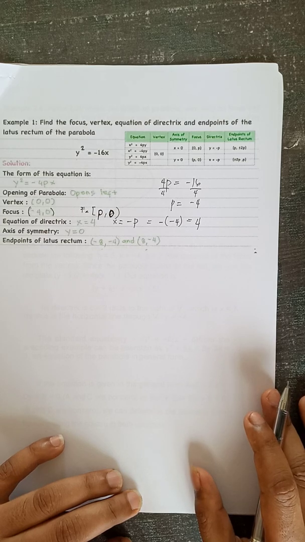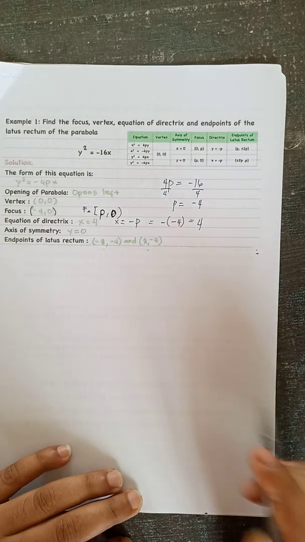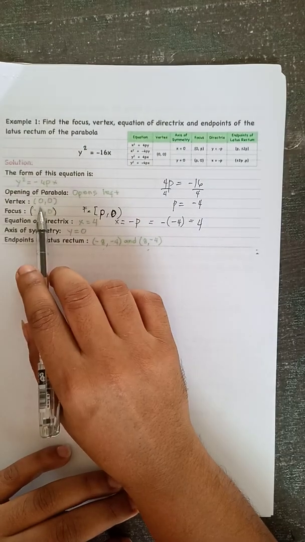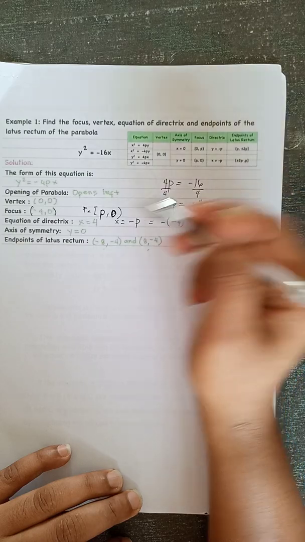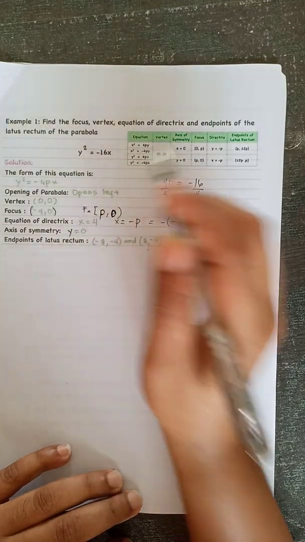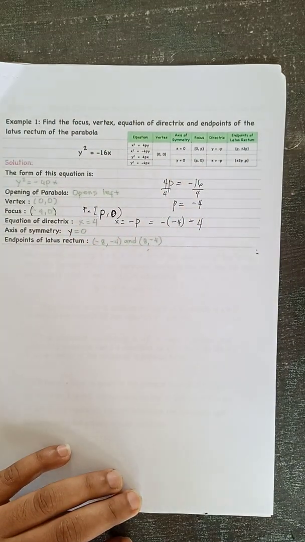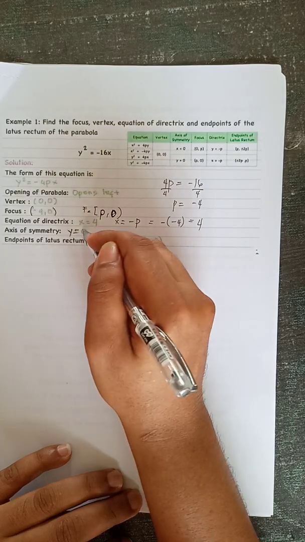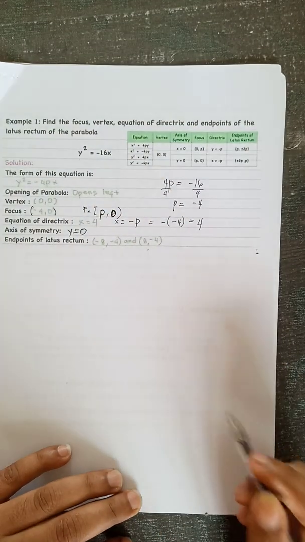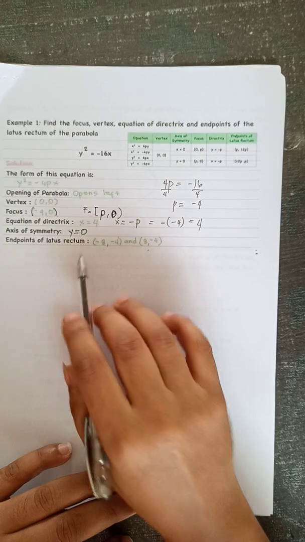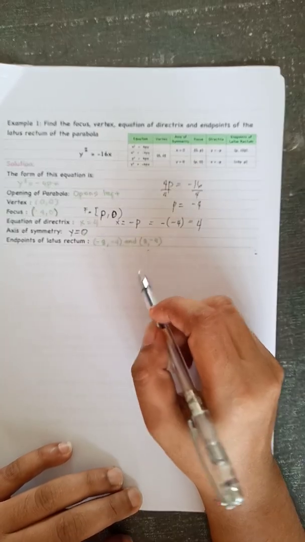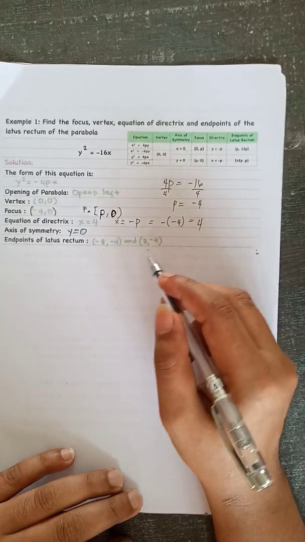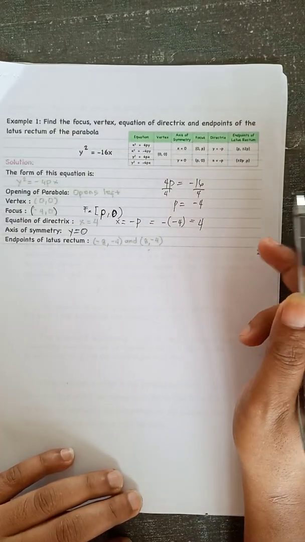The axis of symmetry, since our vertex is at 0, 0, the axis of symmetry is y equals 0. We have the latus rectum at negative 8, negative 4, and positive 8, negative 4.